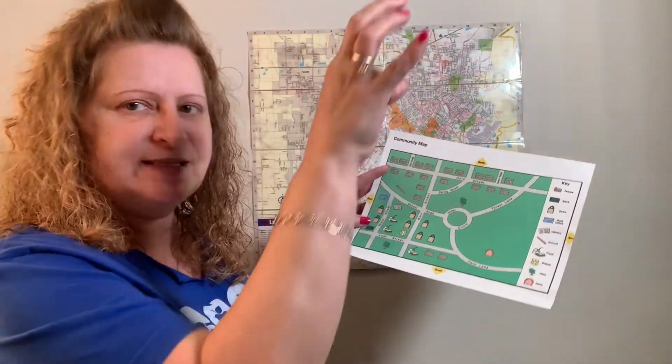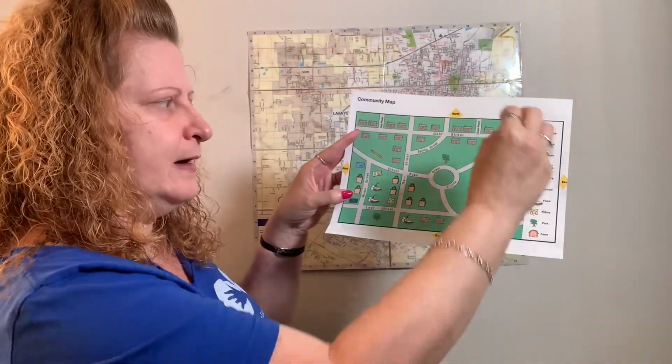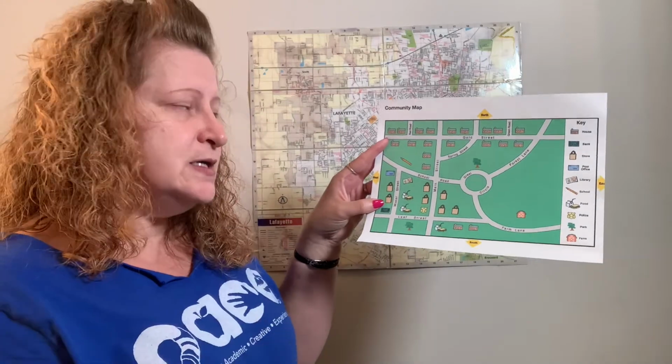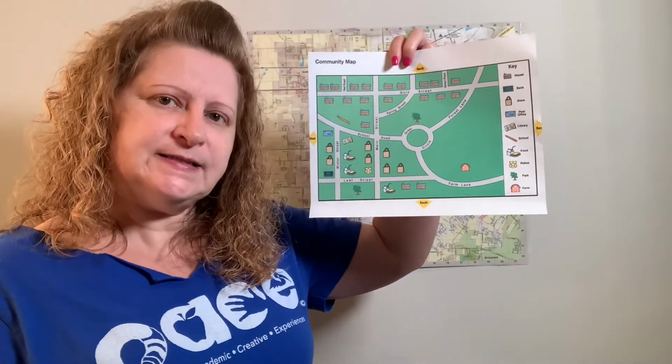So our neighborhood is sort of a small little area. But if we take that small neighborhood and we start to put neighborhoods together so that we have a neighborhood here, maybe here, here, maybe even here, all of those neighborhoods put together start to make part of a community. Now, let's think about this.